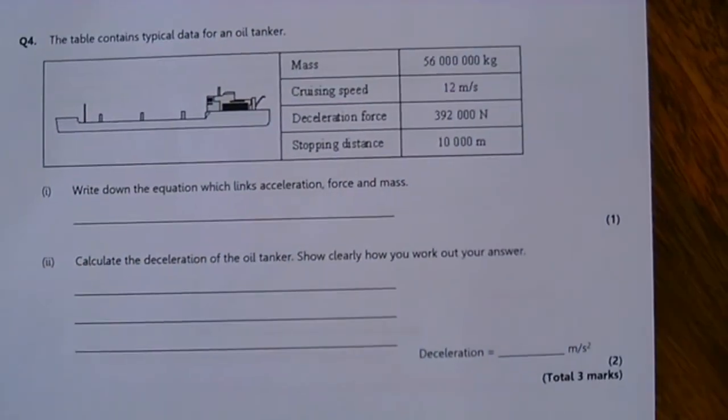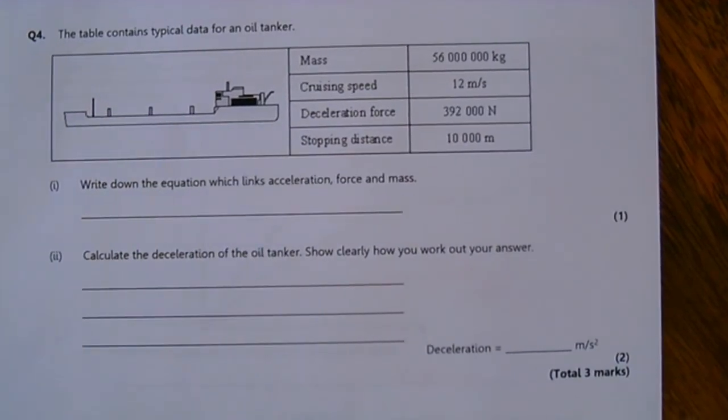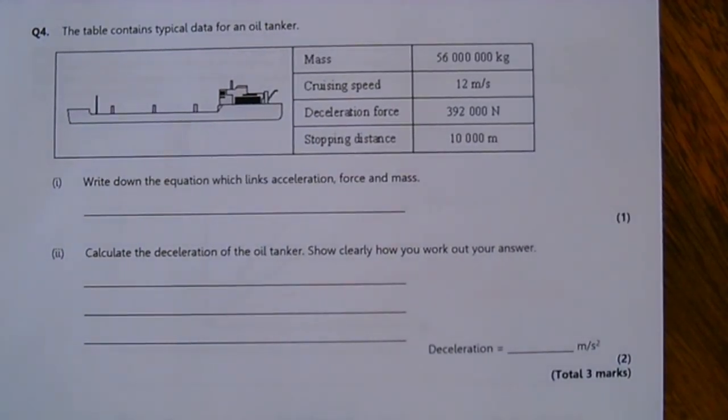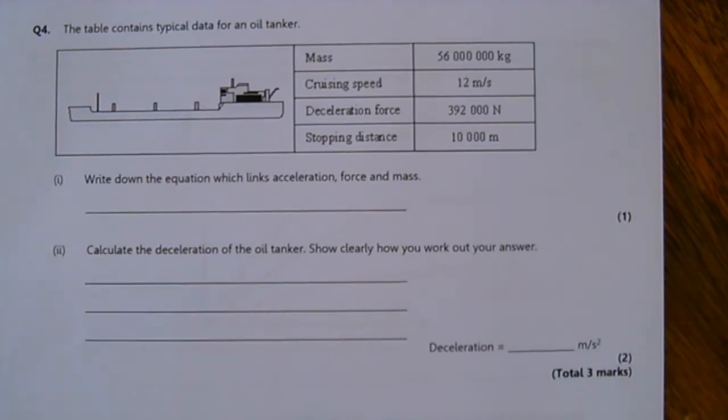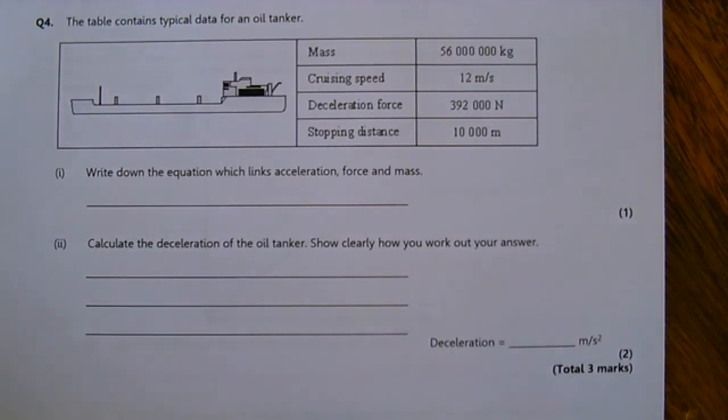Question 4. This is a higher tier question because you have to find the data in the table. So typical data for an oil tanker. So you'll always get these questions in context, but honestly, mostly what I'm looking for is where is the data that I need to work out whatever they've asked me to work out.